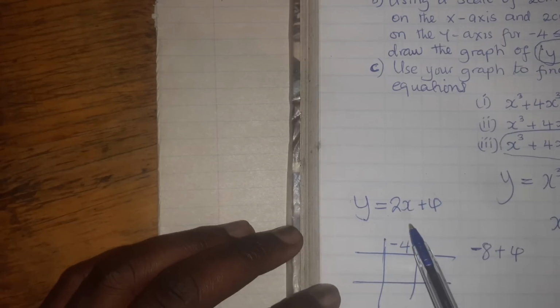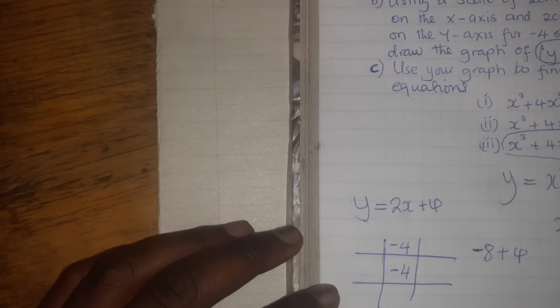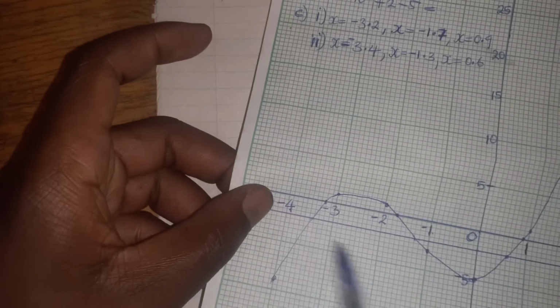Okay? Are you getting what I'm saying? When you put negative 4 here, you get negative 8. Negative 8 plus 4, you get negative 4. Are we together? Then, it's easier like that, where you just get these extreme points.